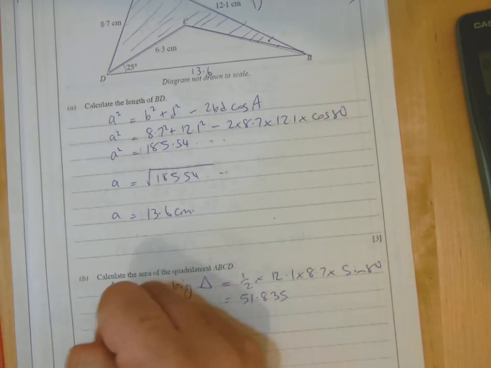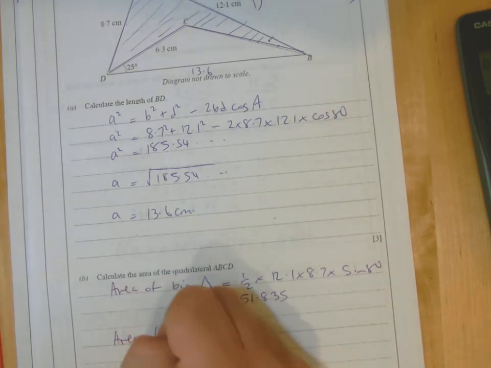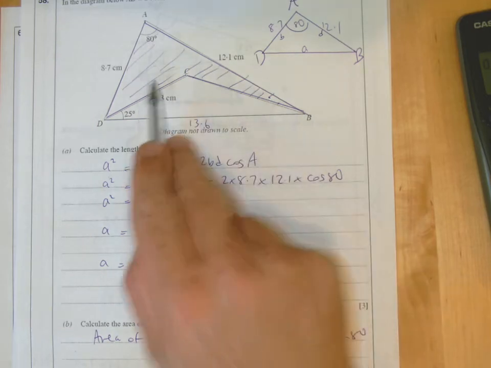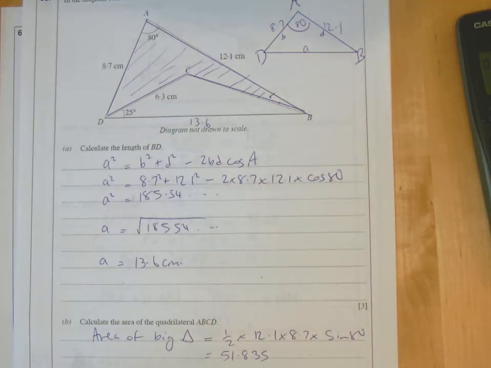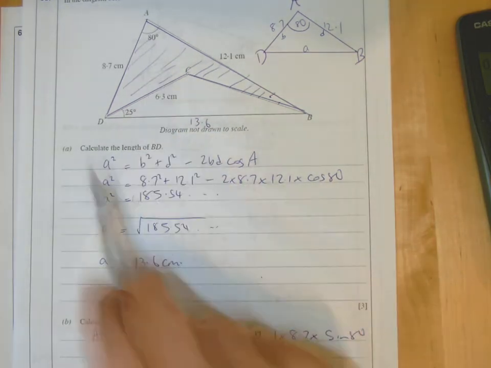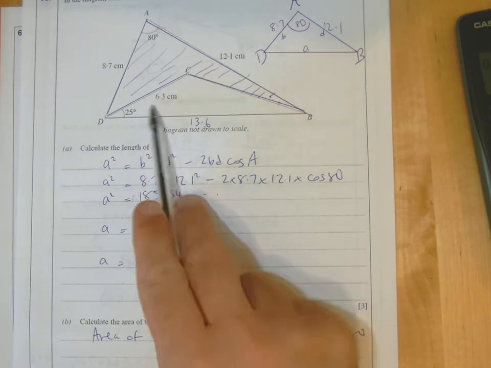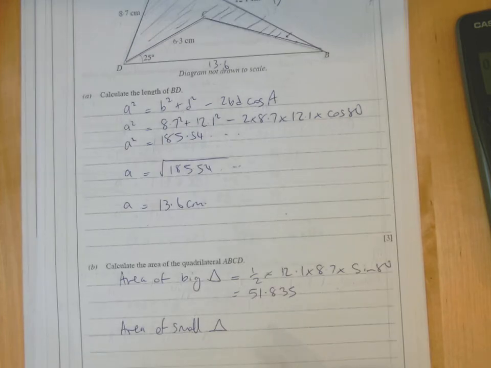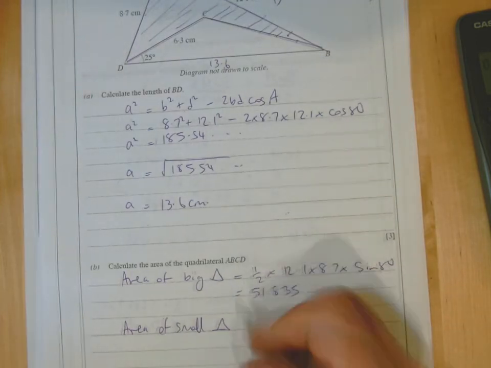Then the area of the small triangle. Now you might think, what am I doing? Well, as I said, we look at the area of the big triangle and cut out the area of the small triangle, and we get the area of this shaded bit here, the quadrilateral. Now the small triangle, again, we've got that angle and the two sides either side of the angle. So we do exactly the same.